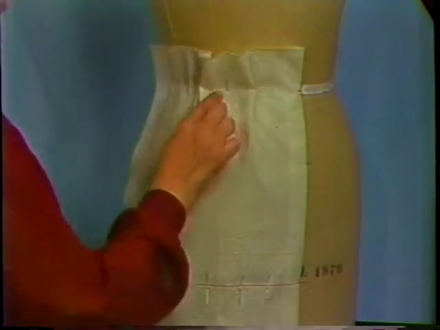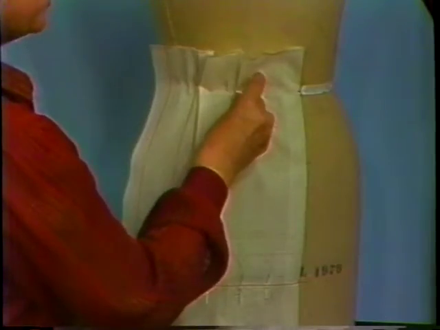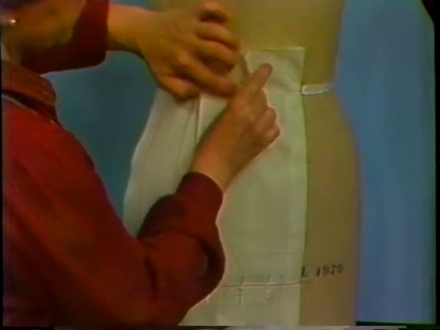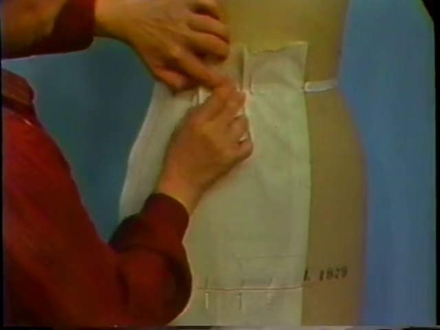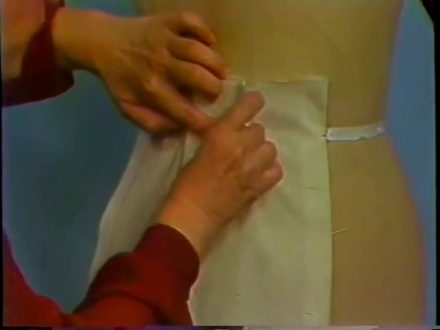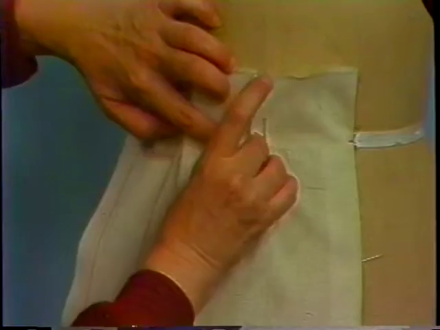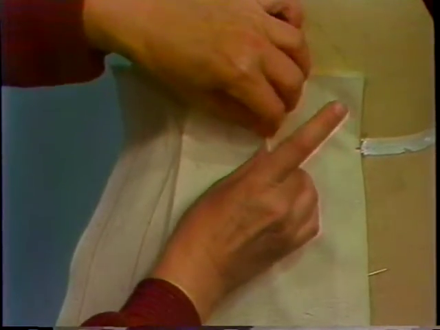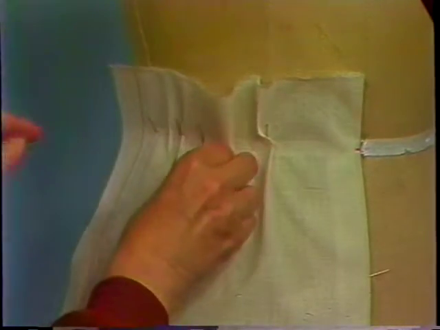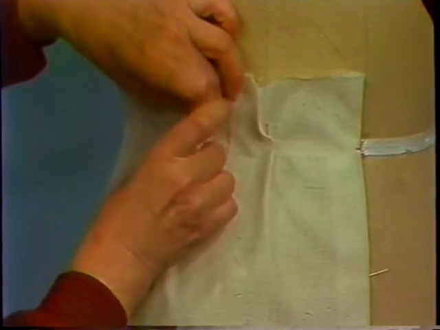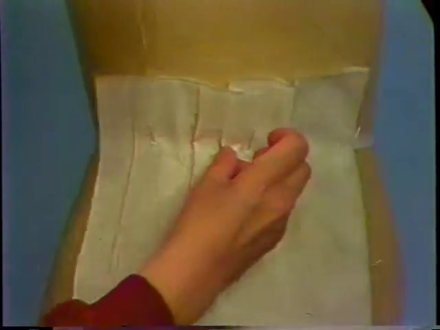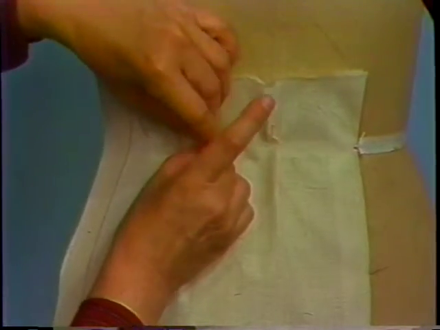Okay? Now, at this point, shift the fullness on one side over to the position pin and shift it so that it stops precisely at the pin. The pin will not allow it to go further. Having done that, crease on the fold. Do the same thing to the other dart, pushing the fullness over until the position pin stops you. Crease on the fold.